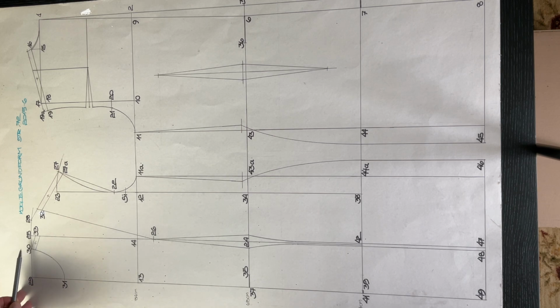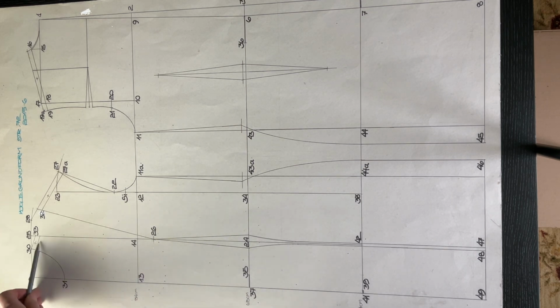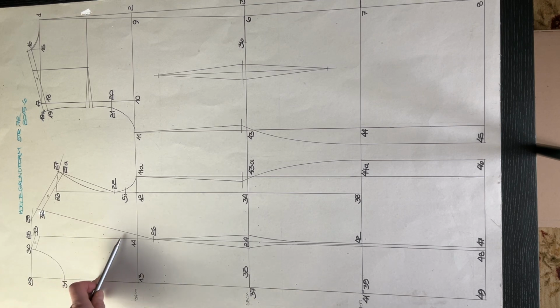From 25, mark the bust height down as 26. Remember to subtract the neck measure on these two measures, both the front length and the bust height.